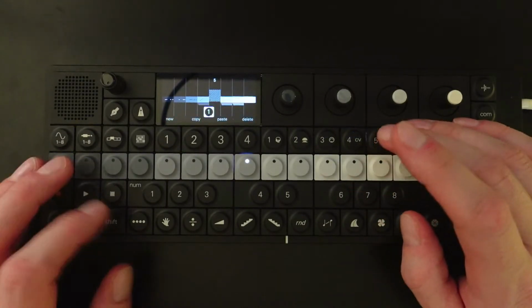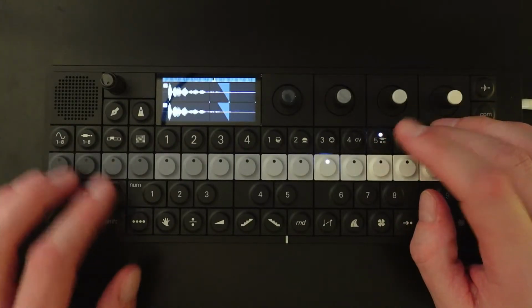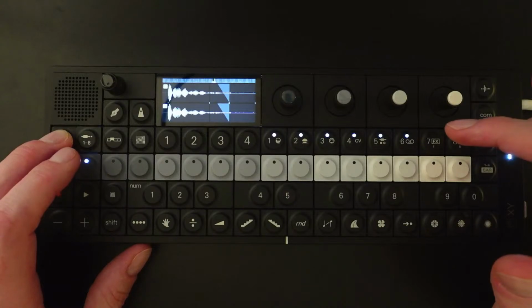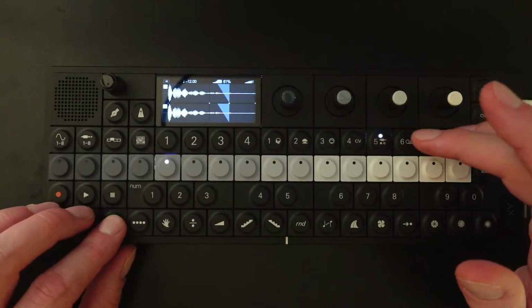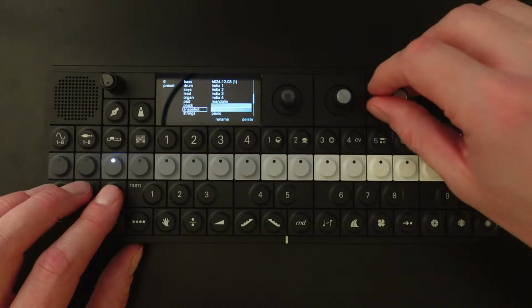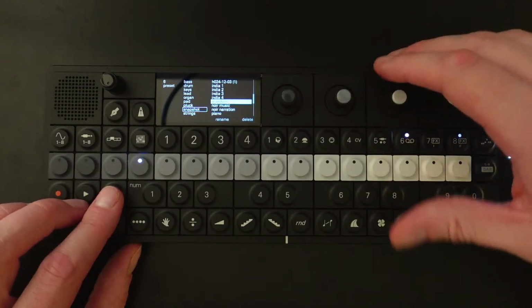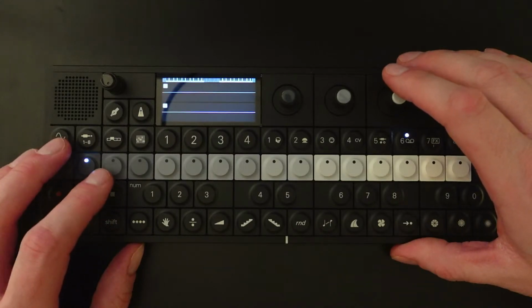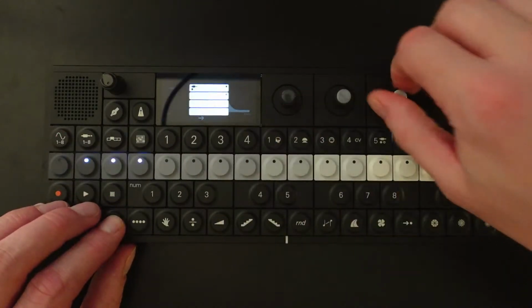So let's swap. Actually, let's turn that off, and let's swap this out for the mandolin sample. That might be... that's kind of interesting.